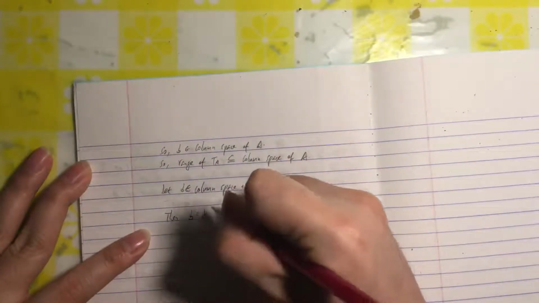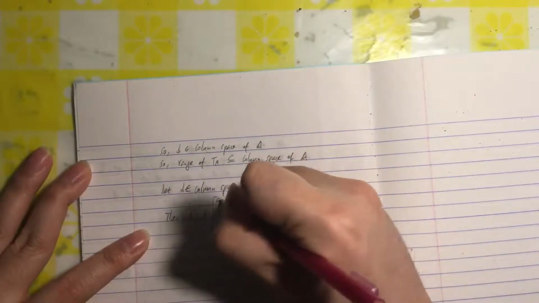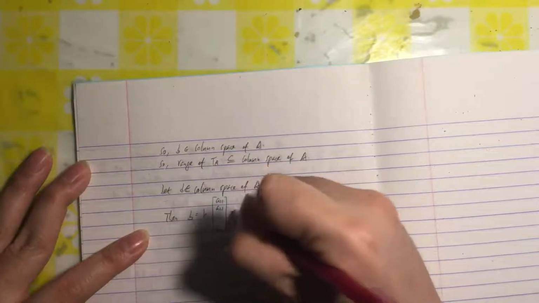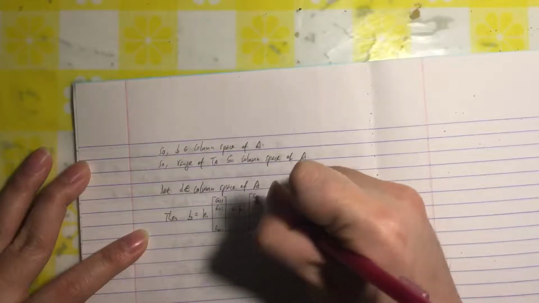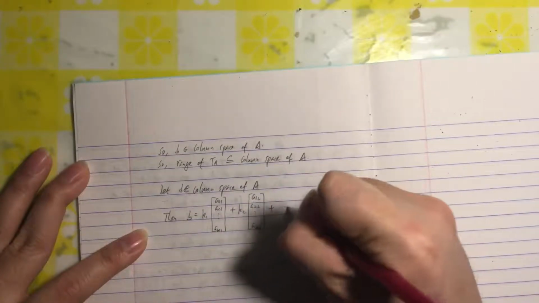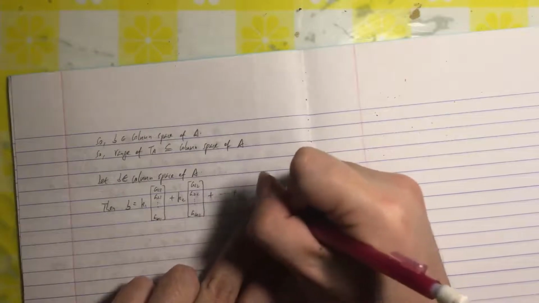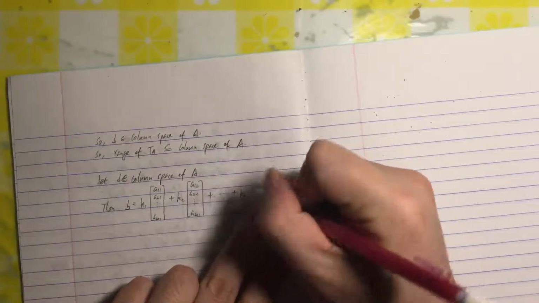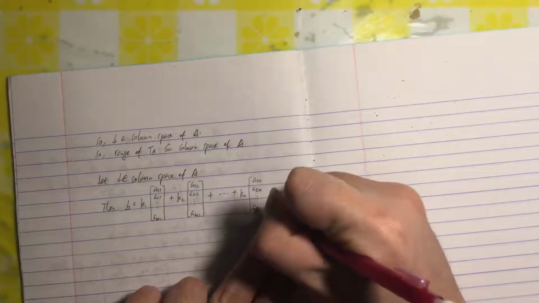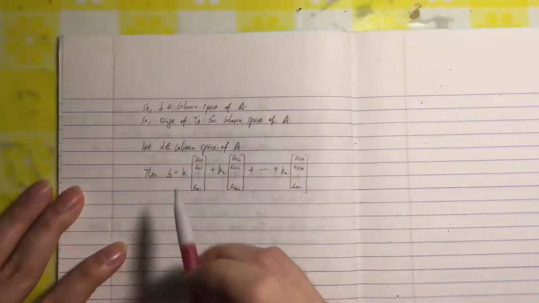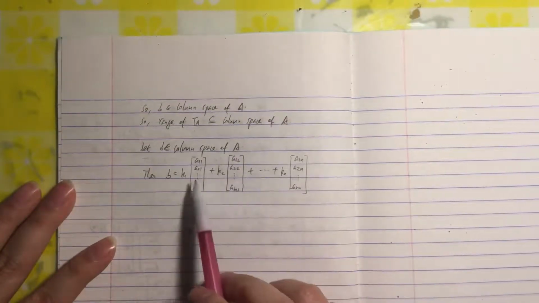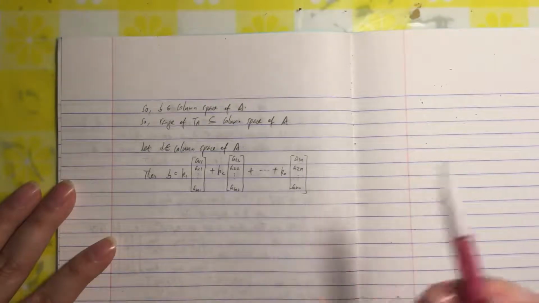So B equals K1 times the first column, A11, A21, and AM1, plus K2 times A12, A22, and AM2. Continue. A has n column vectors. The last term is Kn times A1n, A2n, and AMN. If B belongs to the column space of matrix A, B can be written as a linear combination of all column vectors in matrix A: the first column, second column, and nth column.